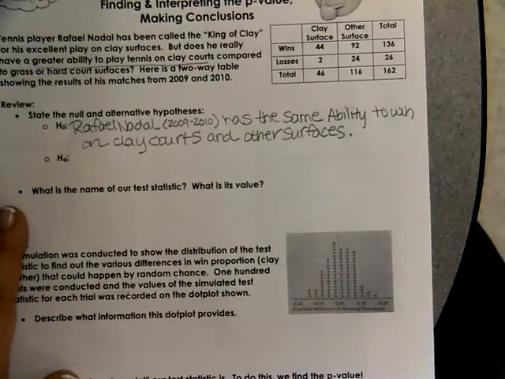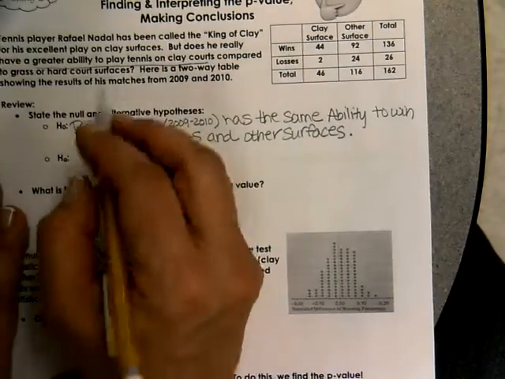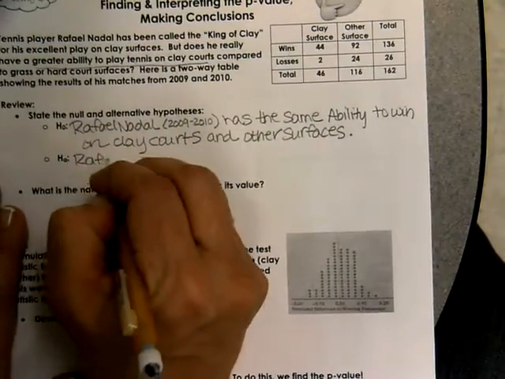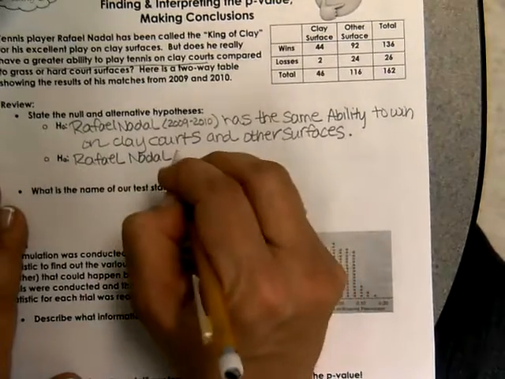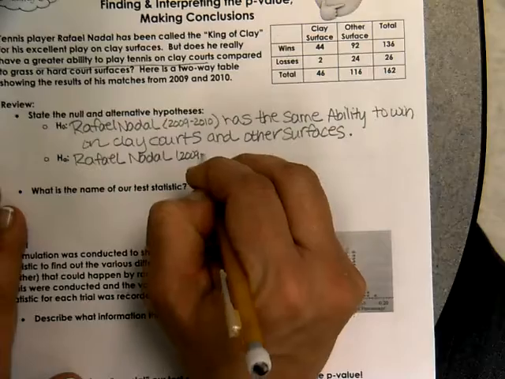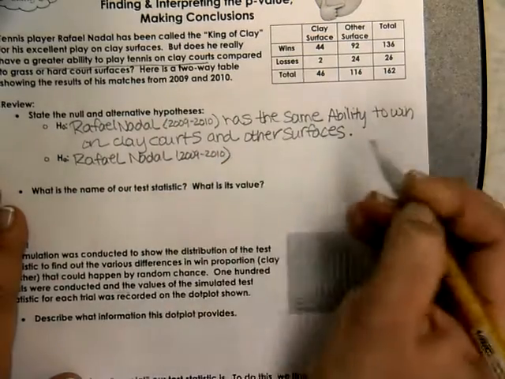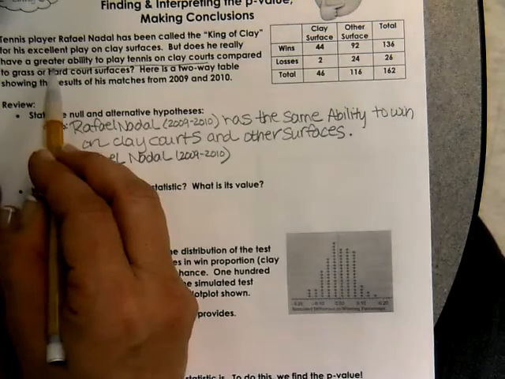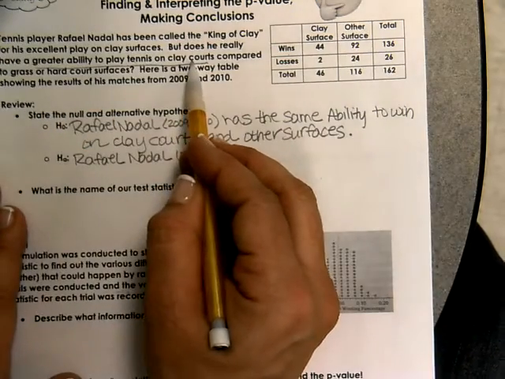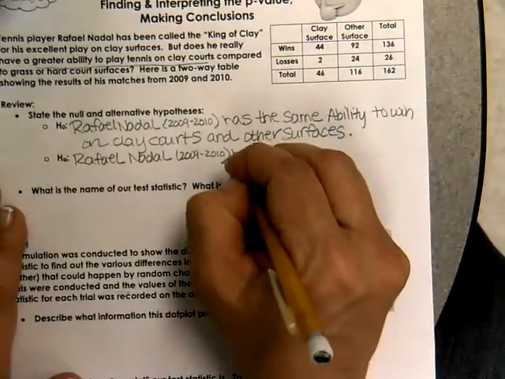That's our null hypothesis. Our alternate will be very similar, except the alternate is implying that maybe there's some sort of difference in ability. So again, we reference our player. But this time, this is suggesting that he might have a greater ability to play tennis on clay courts. So if that's what's suggested here, that's what we'll put.